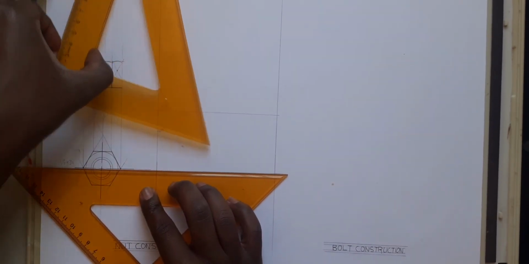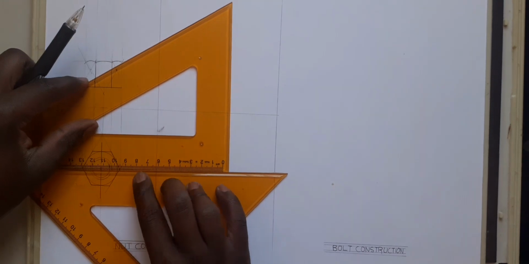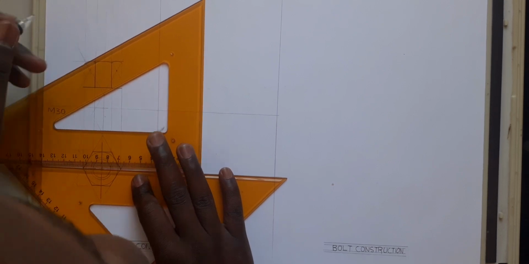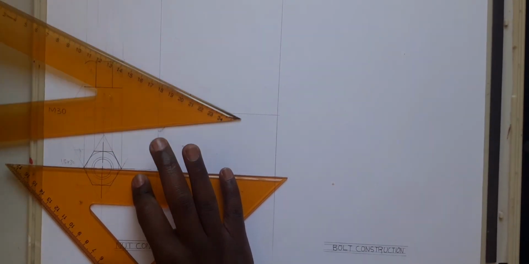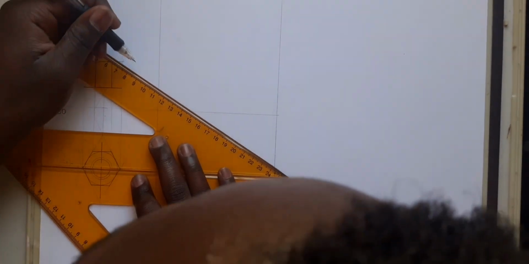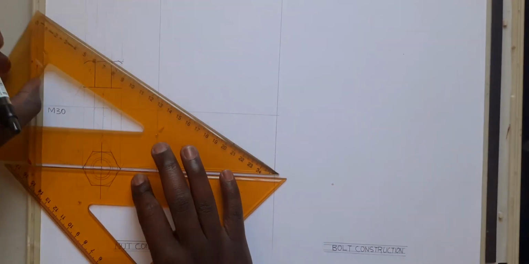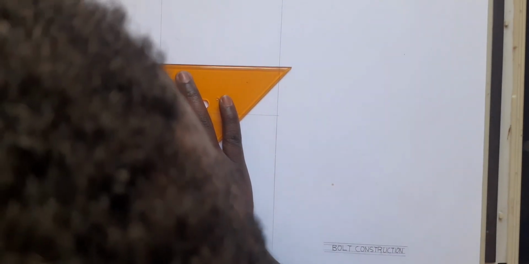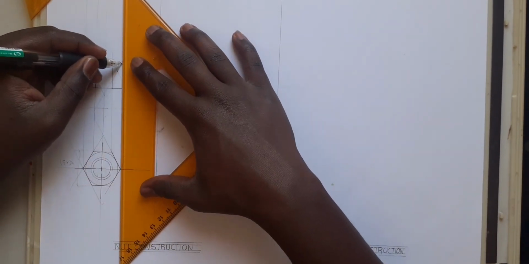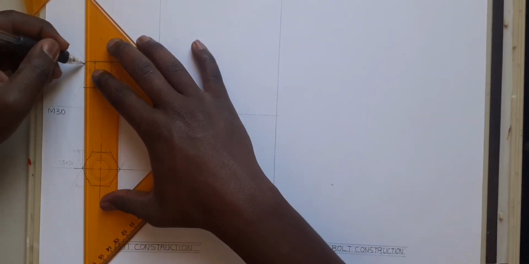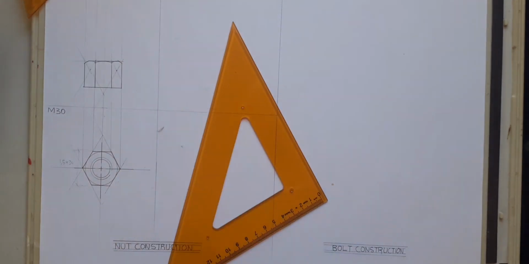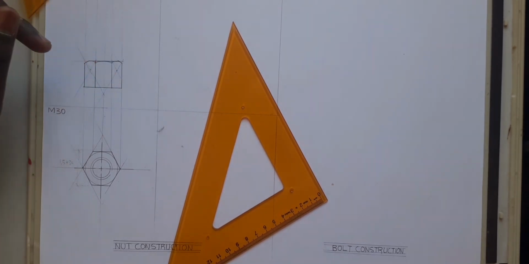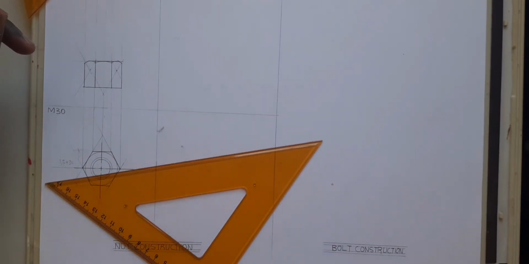So I'm just gonna use this one. Like that. Degree. So that you close this one out. And also this one. Now you're done with the front view. Now it's time to draw your left view.